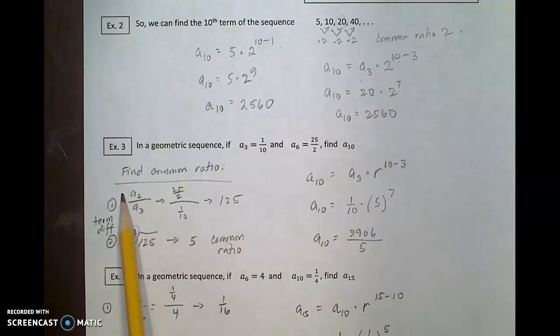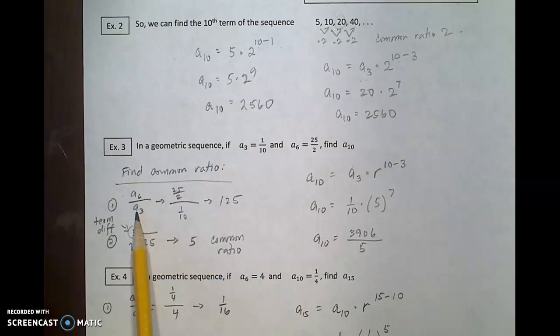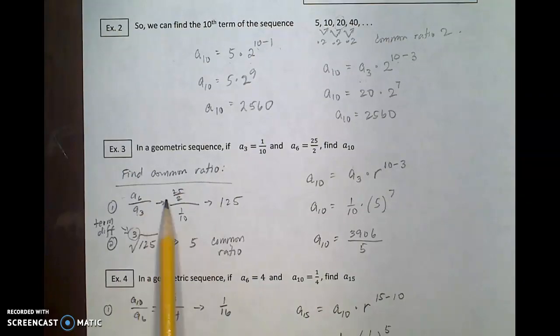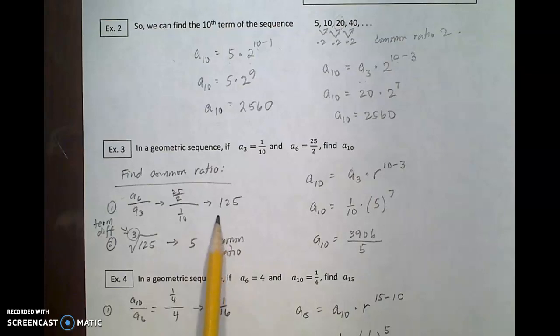You're going to divide the latest term by the first term you're given. So the value of the sixth term, divided by the value of the third term. When I do that, I get 125 for this one.